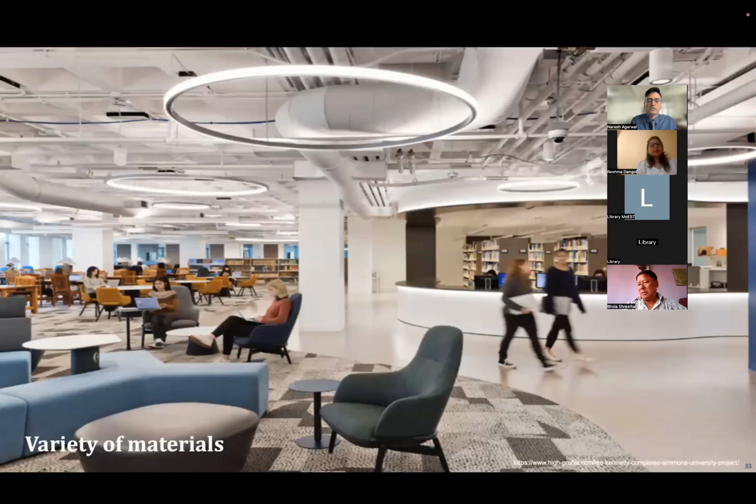And the variety of materials. So this is a current view of the Simmons University Library. We just had a lot of renovation done. I visited it recently when the ASIS board meeting was held at the end of May in Boston, and this is where we had a dinner, an evening reception, at the library.